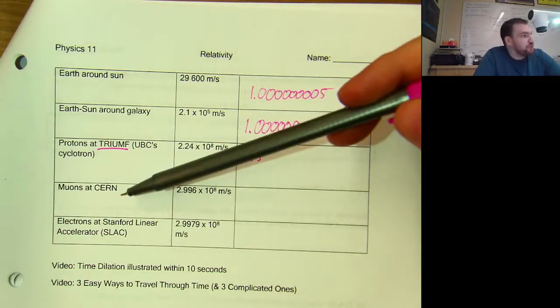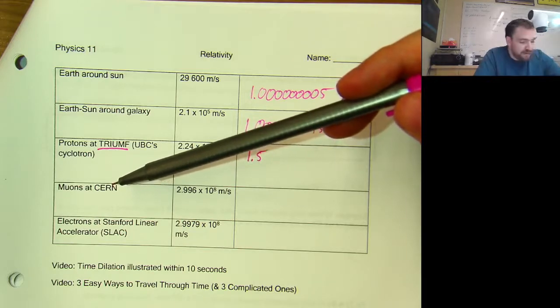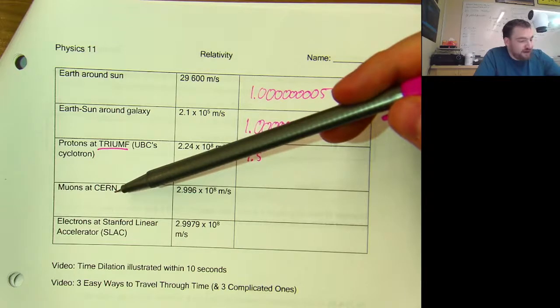The muons at CERN. Hands up if you know what CERN is. Only one of you knows what CERN is. That saddens me a little bit. CERN is the home of the Large Hadron Collider. The LHC, we know what the LHC is. Yes, CERN is its home.